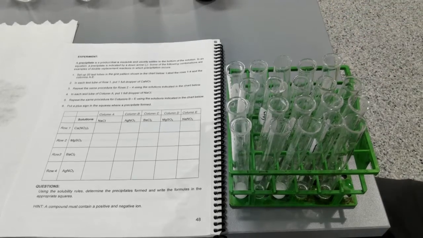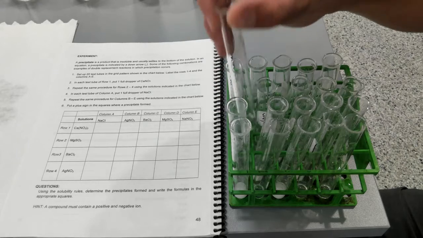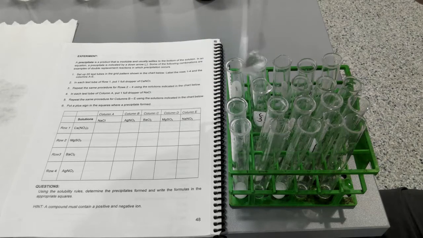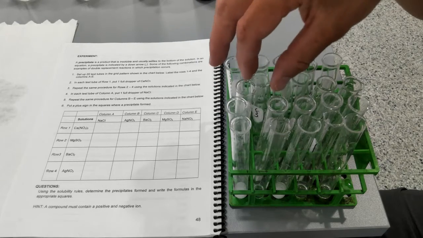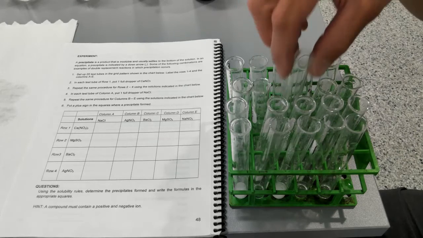Row 2, magnesium sulfate. Magnesium sulfate plus sodium chloride. Magnesium sulfate plus silver nitrate. Magnesium sulfate plus barium chloride.